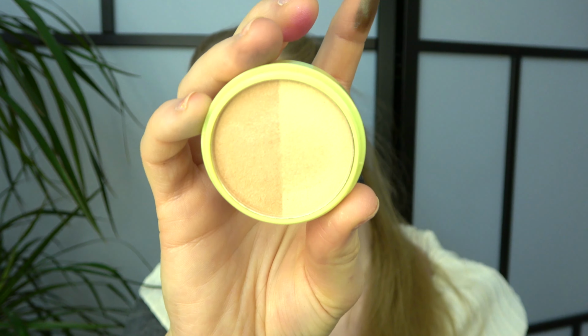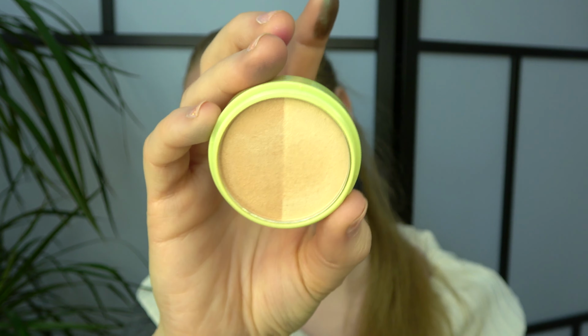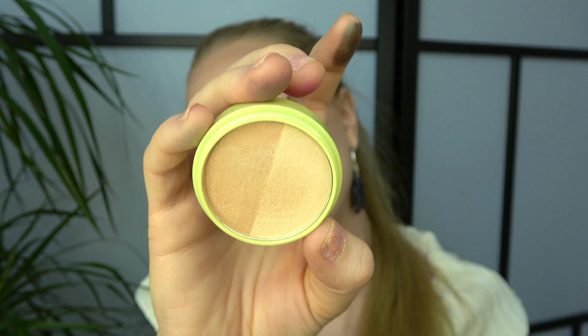So I was like, okay, I have this one. This contains not too much pigment, I would say, and it can be used as a topper. It has some kind of sheen to it, but yeah, it is a blush duo actually. It's by Pixie, called the Beauty Blush Duo in Peach Honey.